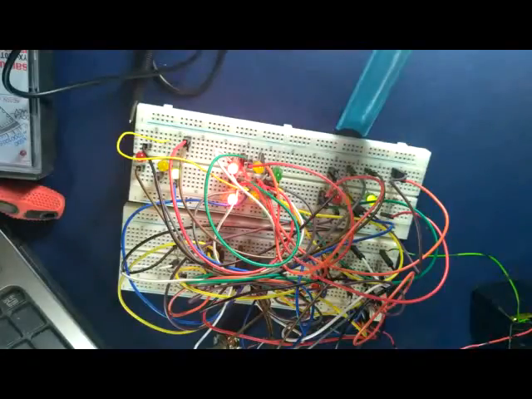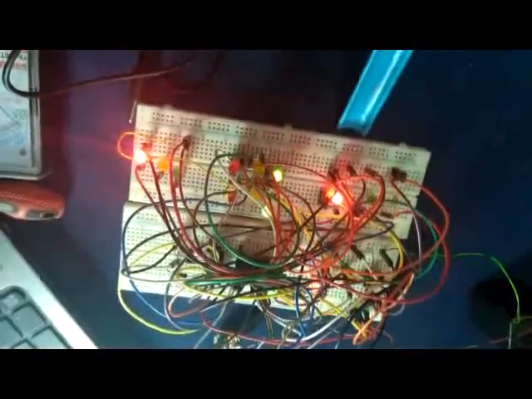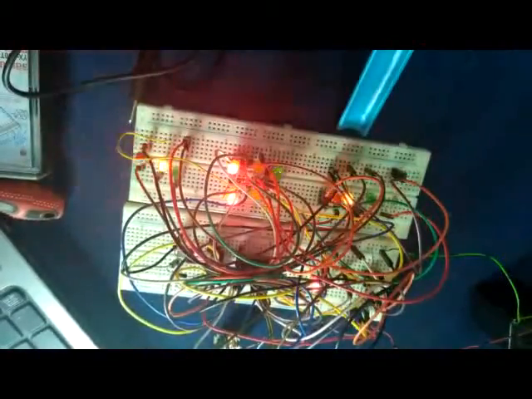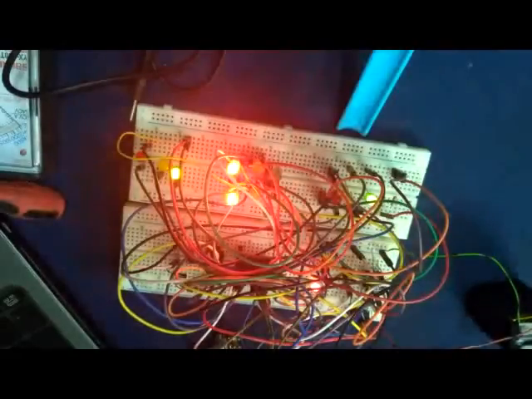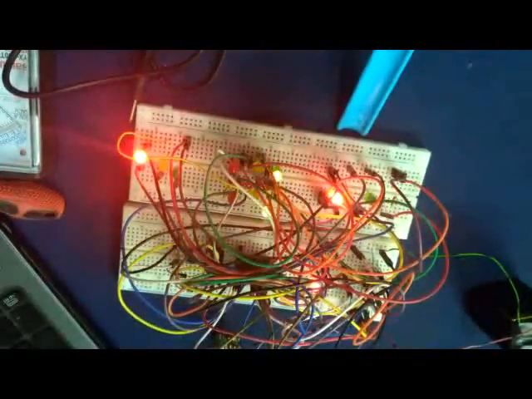Okay, let me just turn off the light. It's cool, right?